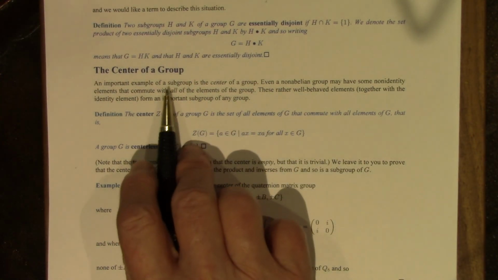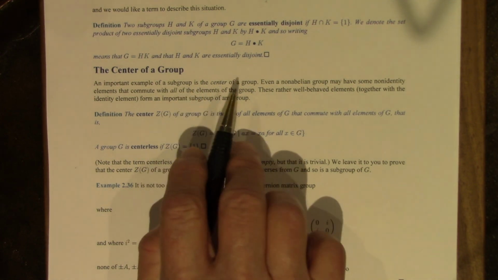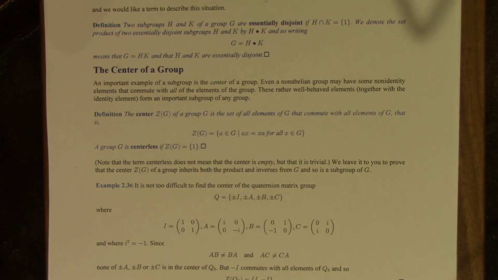An important example of a subgroup for any group is the center of a group. And the situation here is, even in a non-abelian group, some non-identity elements might commute with everything in the group.